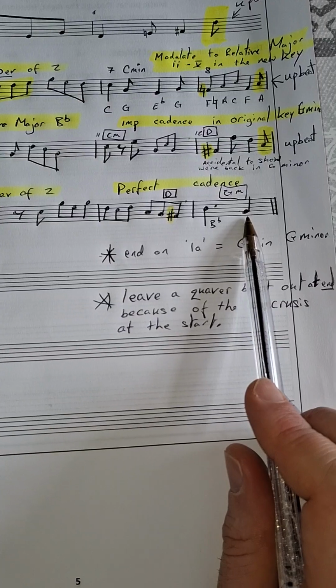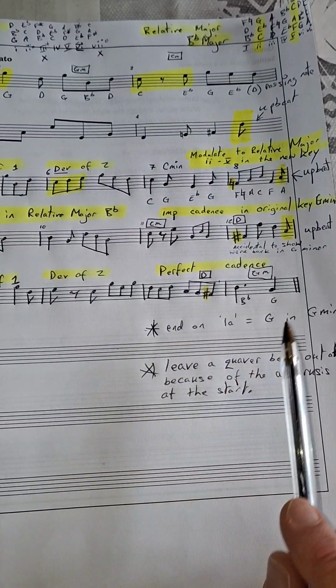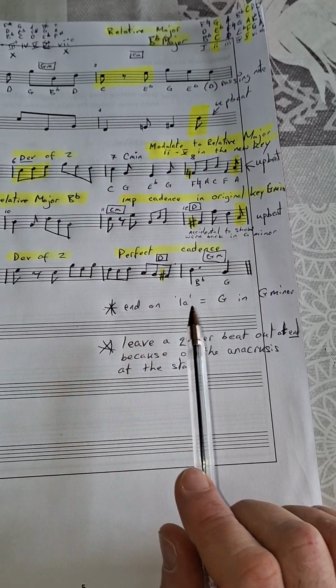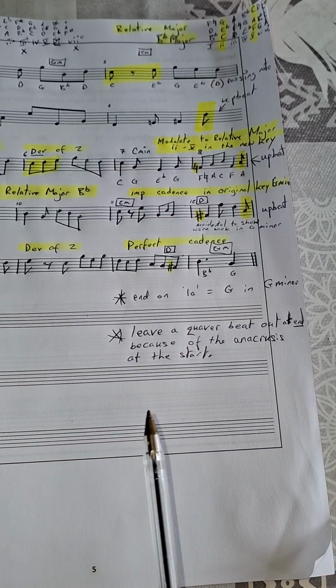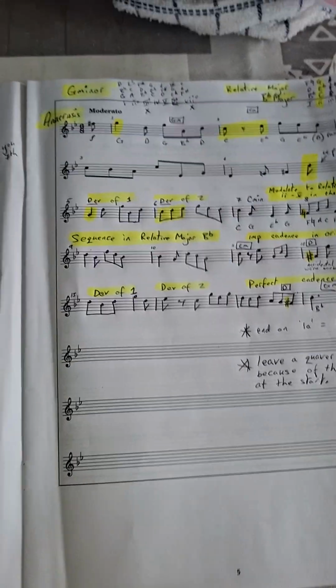If you're in the key of D minor, you end on D. If you're in the key of F minor, you end on F. You end on the name of your key. So end on La. La, Ti, Do, Re, Mi, Fa, Si, La. So end on G here. Leave a quaver beat out at the end because of the anacrusis at the start.